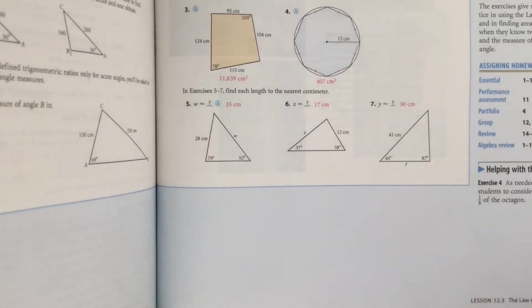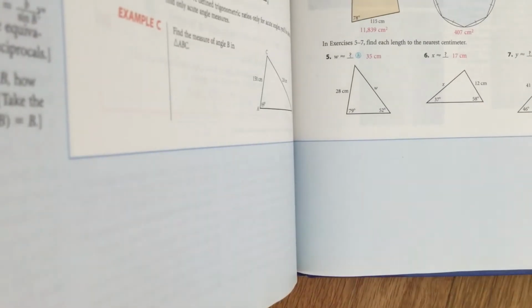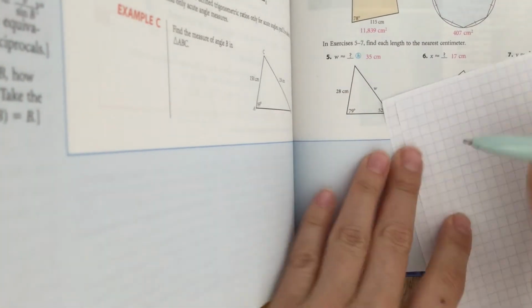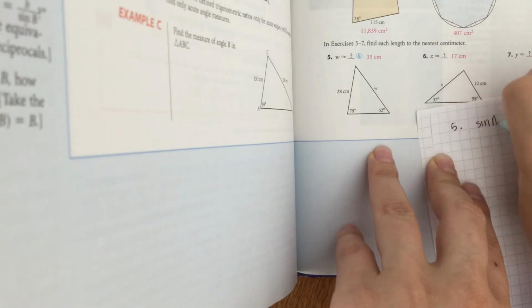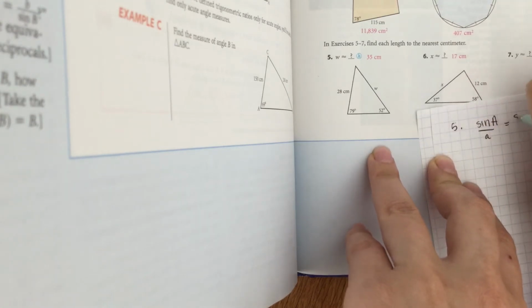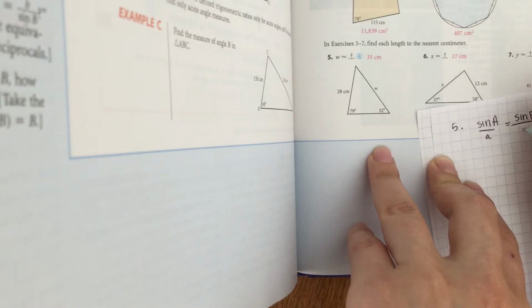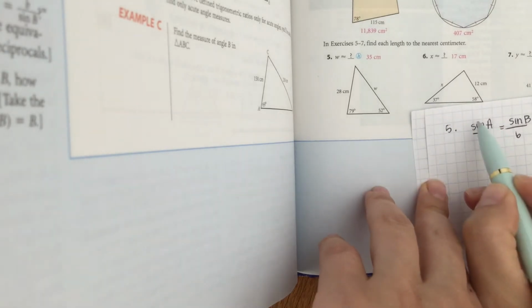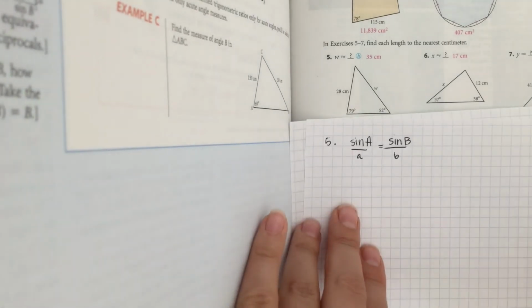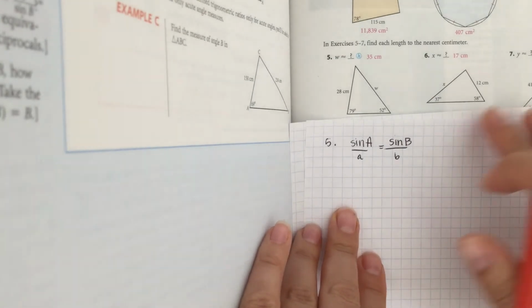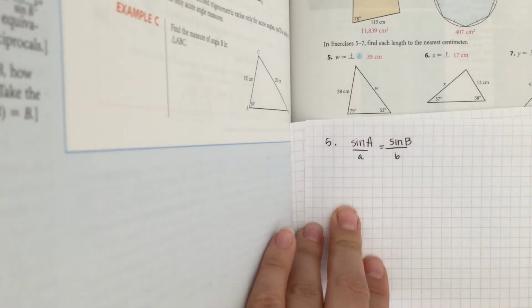Okay, so let's take a look back at number 5. So we have sine of angle A over side length A is equal to sine of angle B over side length B. And in the video, they talked about you can flip the ratios and still have it be equivalent. Oh, you can't see that. And that is completely true. If that feels confusing, don't do it that way. You can always go with the original and cross multiply. I can go over it a different way. All you have to do is request it.